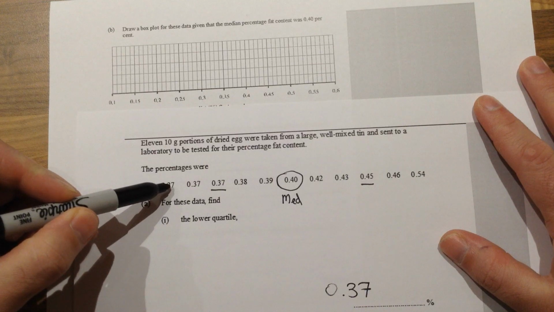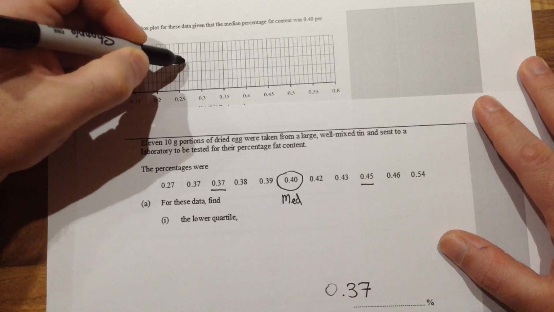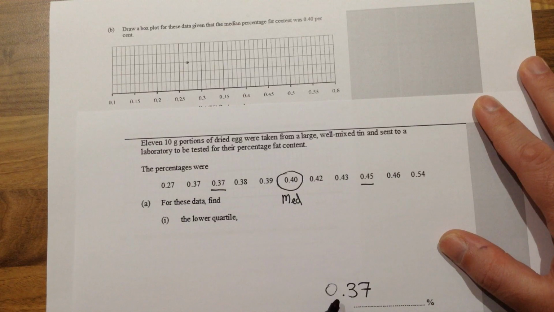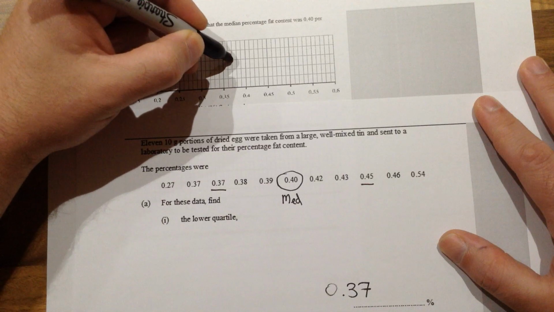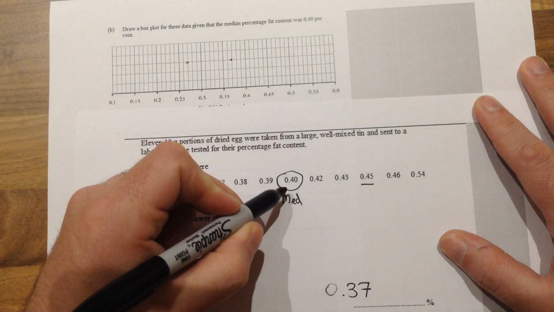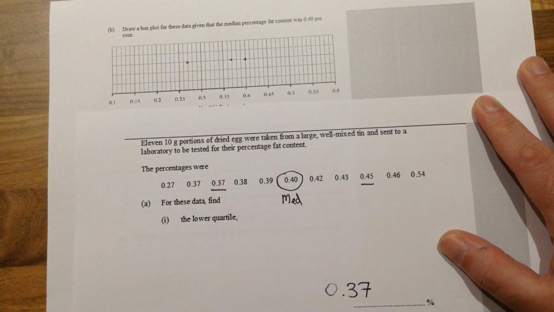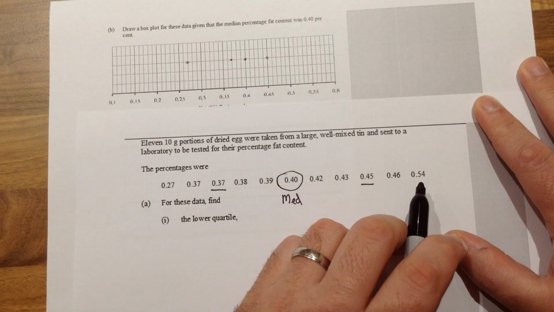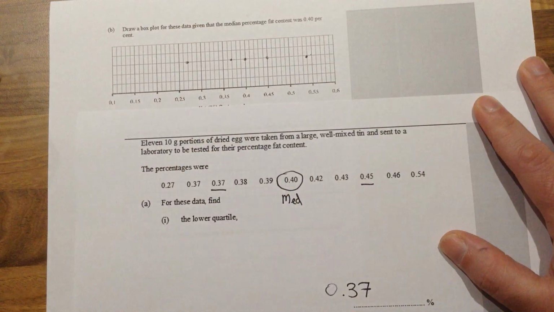So if we were drawing this information, we are going to plot the 5 relevant values. So if we just bring this sheet back in, the minimum is 0.27, so I just plot a point at 0.27, so that'd be here. Lower quartile is 0.37, so again plot a little point, we'll join these up in a moment. Median is 0.4, so I just put a little dot at 0.4 for now. Upper quartile was 0.45, and then the maximum value is 0.54, so that gives us a dot there.